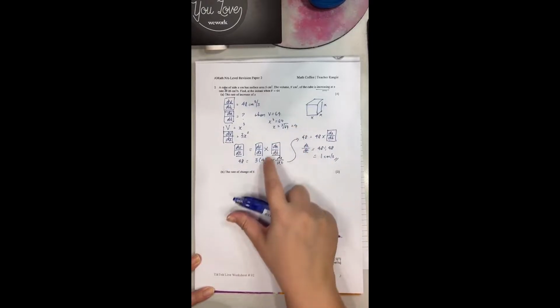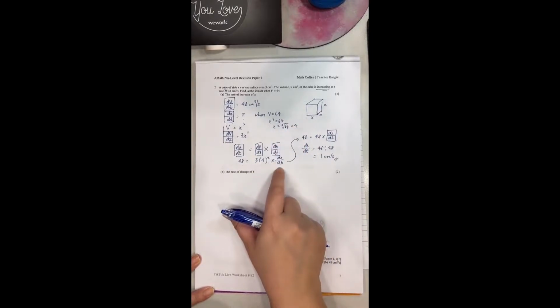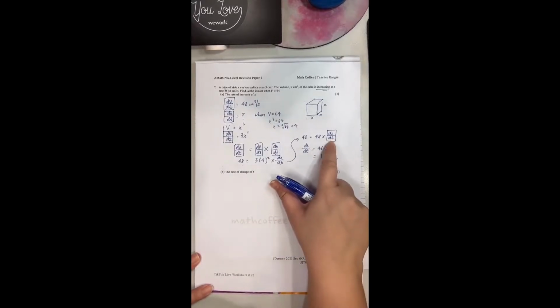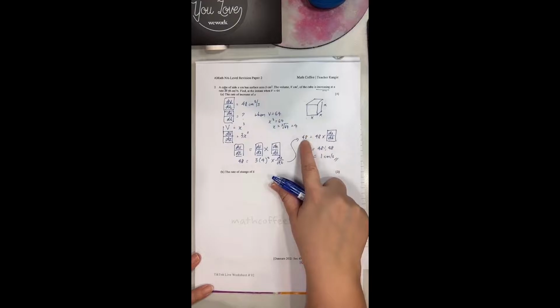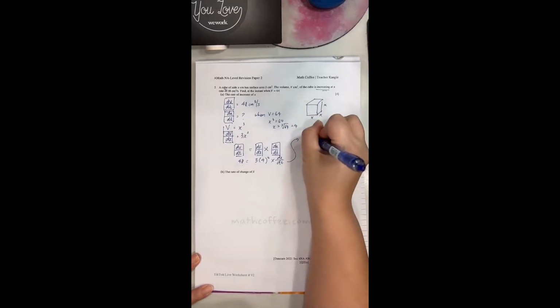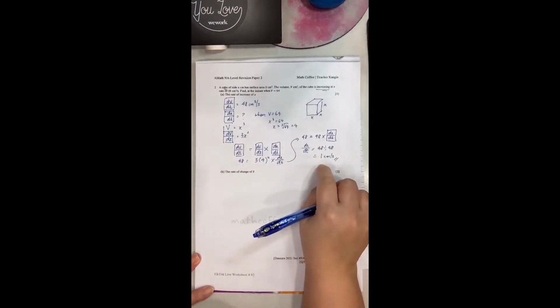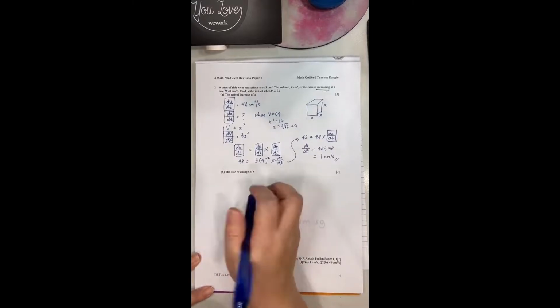So with this 4, I just sub it in. Okay, and then this is the unknown that I need to find. So to find this unknown, for this case, it's just 48 divided by 48, and I get 1. Okay, now they ask to find ds/dt.